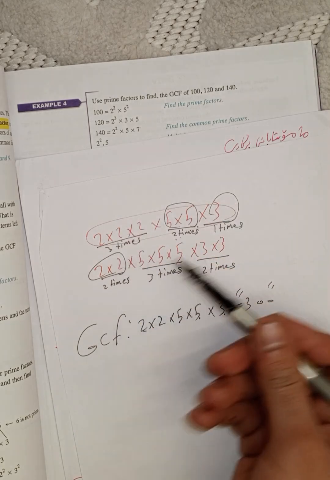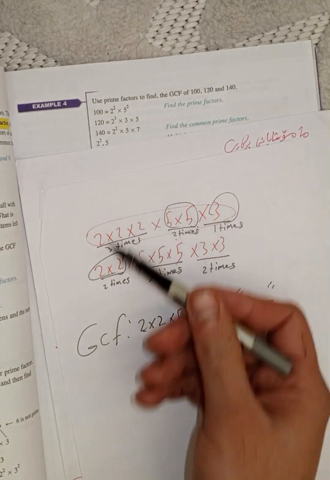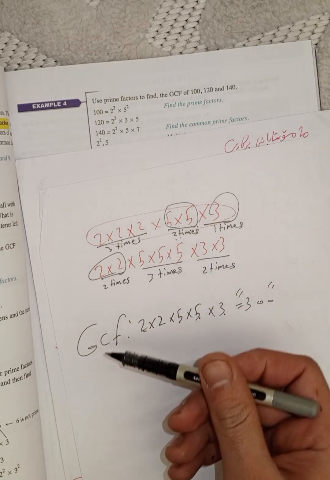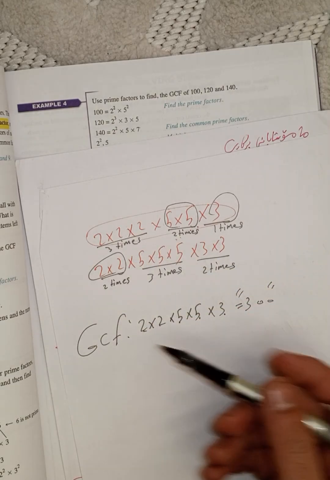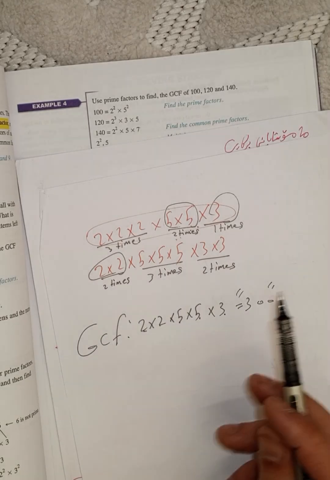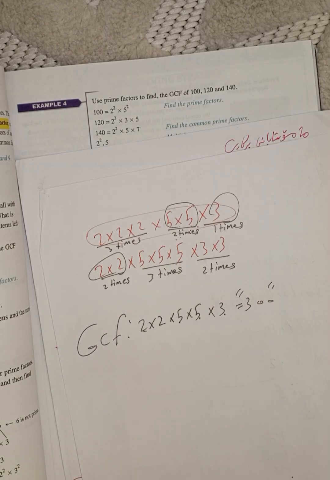This one is the last step. Let's say we found the prime factorization, these two lists. This is how we define the GCF, the way that we did it to find the GCF. Okay, thanks.